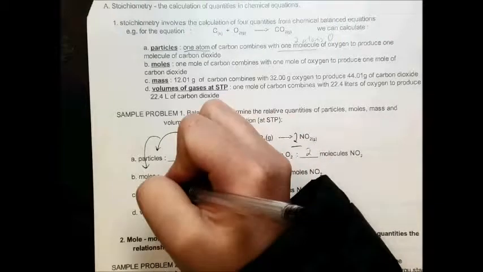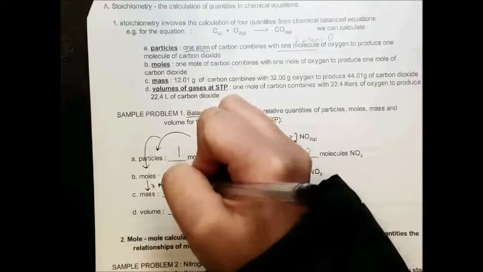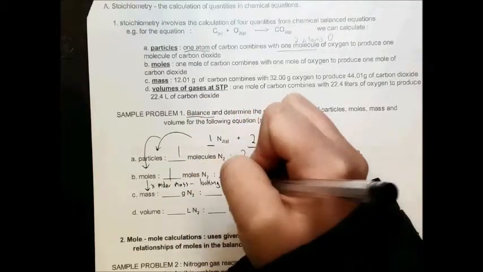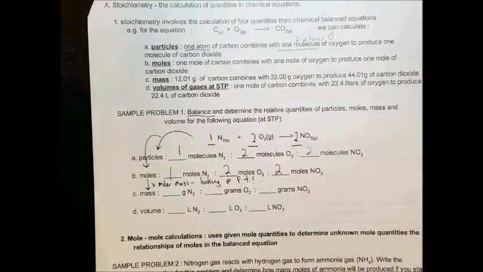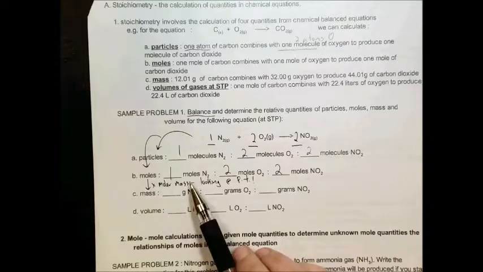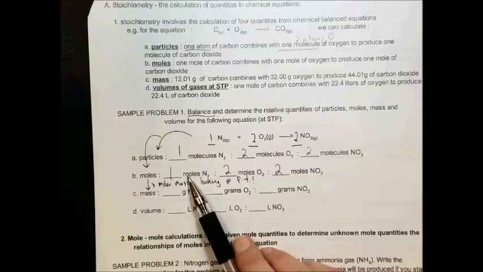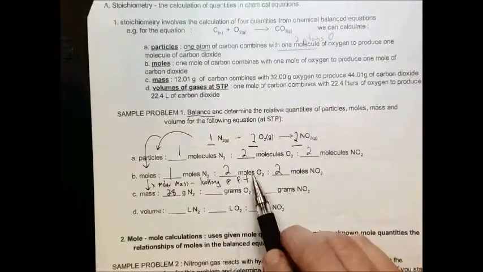Mass gets a little bit more complicated. To go from moles to mass, you're going to need to multiply by the molar mass, which you'll calculate by looking at a periodic table. I'm going to say PT for periodic table. Look at the periodic table. So nitrogen, for example, has a mass of 14, and in N2 there are 2 nitrogens. So 1 mole of N2 would have a mass of 28 grams.